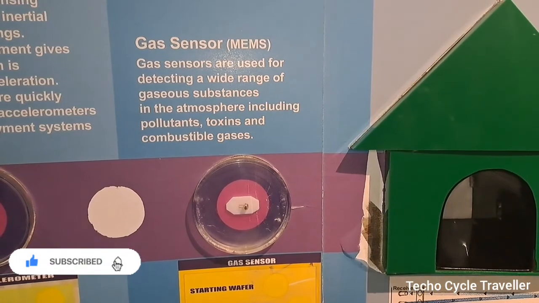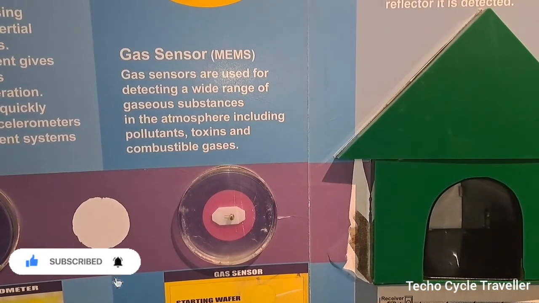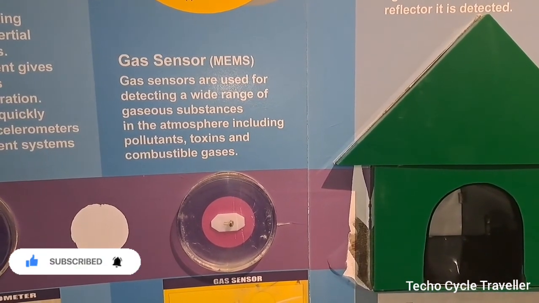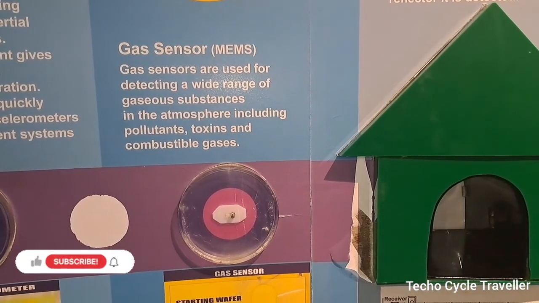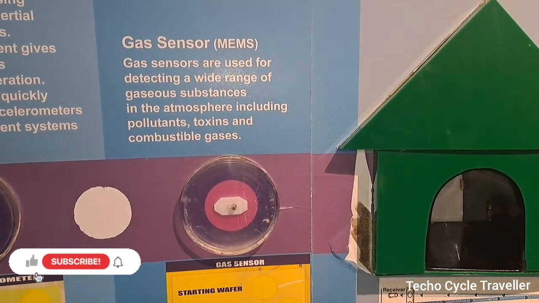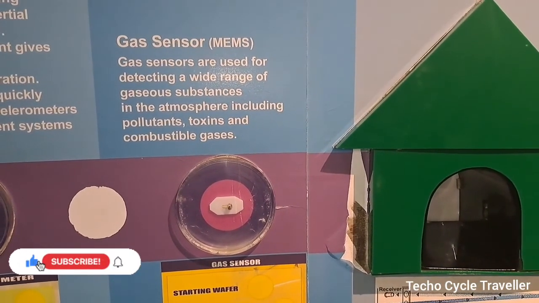Gas sensor (MEMS). Gas sensors are used for detecting a wide range of gaseous substances in the atmosphere, including pollutants, toxins, and combustible gases.